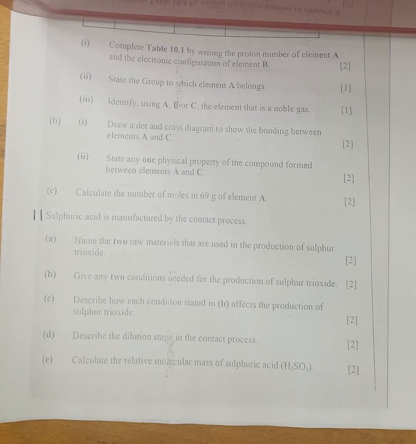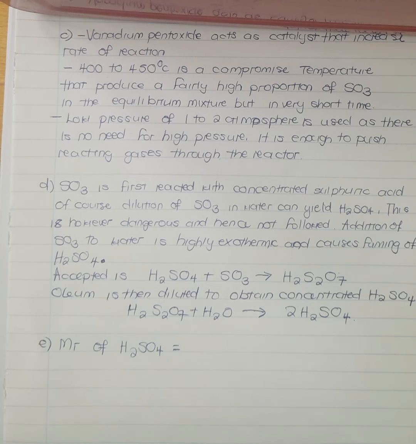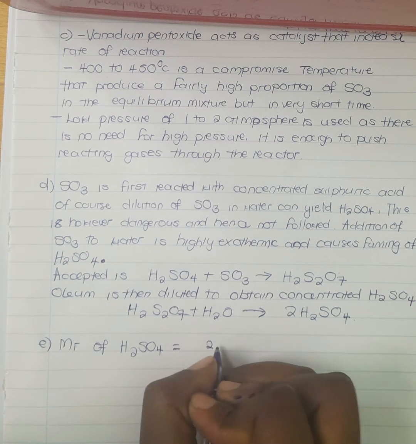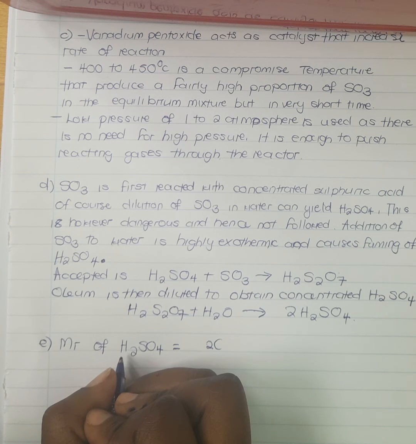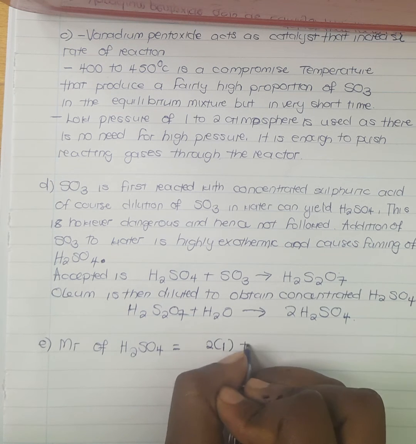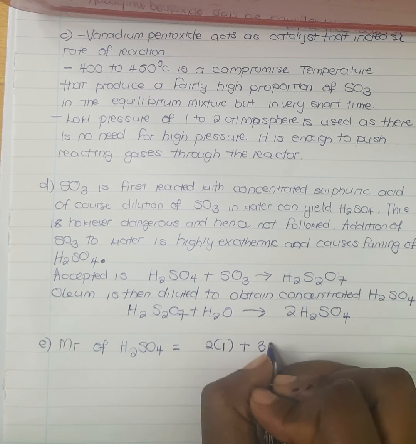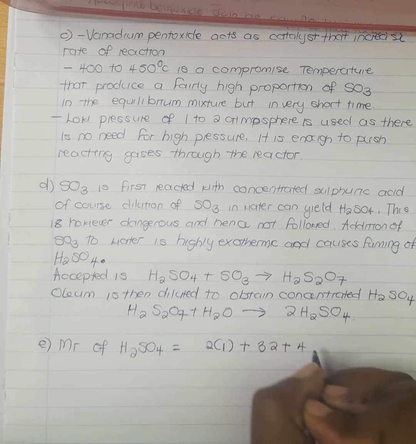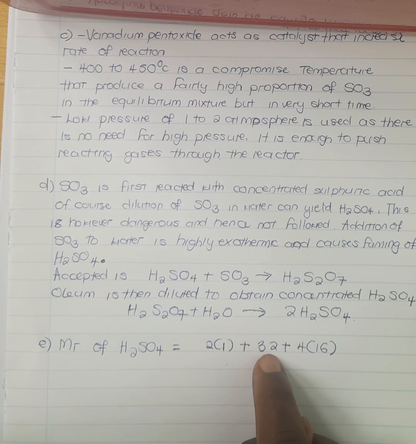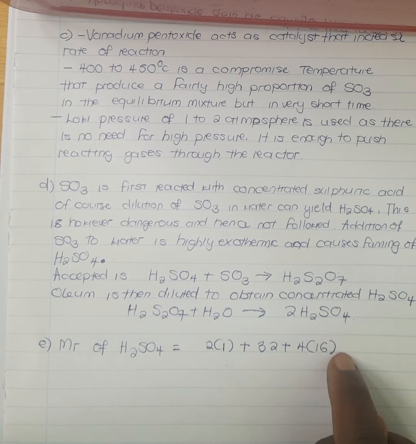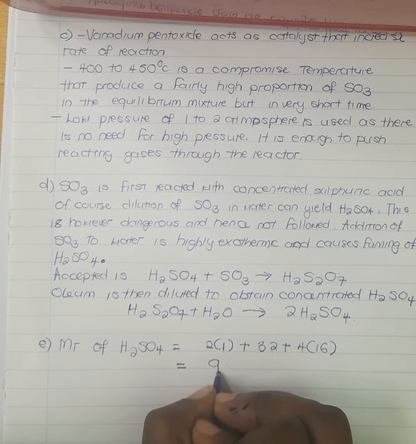Finally, on E, we are supposed to calculate the relative molecular mass of sulfuric acid. So when we are calculating the molecular mass of sulfuric acid, we have 2 hydrogens. So we write 2 times the atomic mass of hydrogen, which is 1. And then we have sulfur, which has an atomic mass of 32. And then we have 4 oxygens, so we say 4 times 16. So here it is 2 plus 32, we get 34. 34 plus 64, we get 98. So our answer is going to be 98.